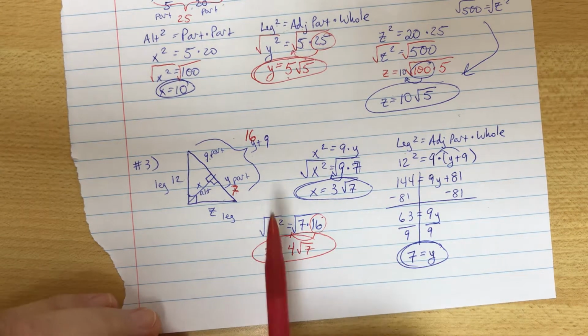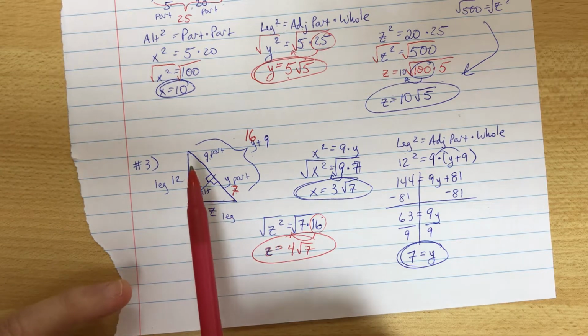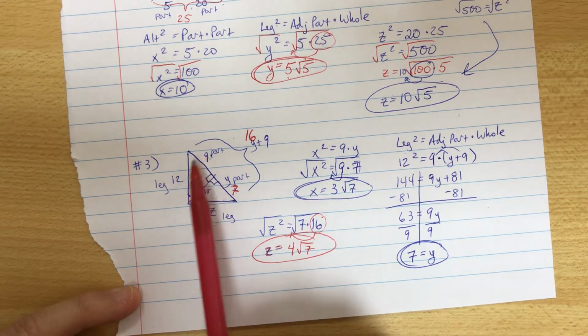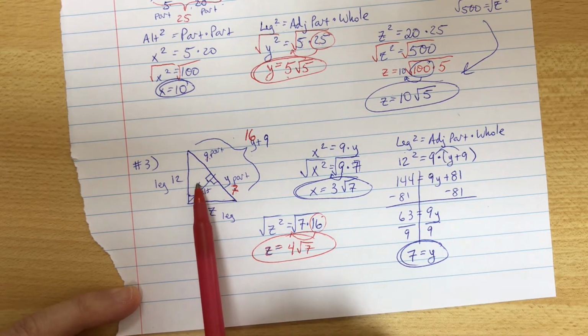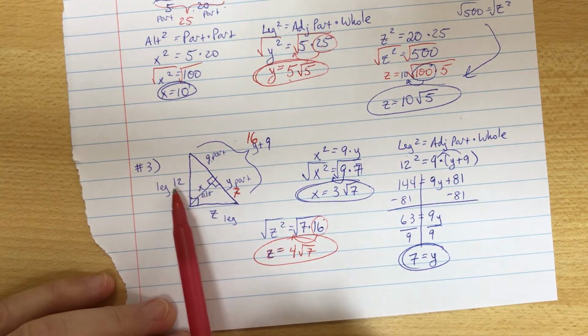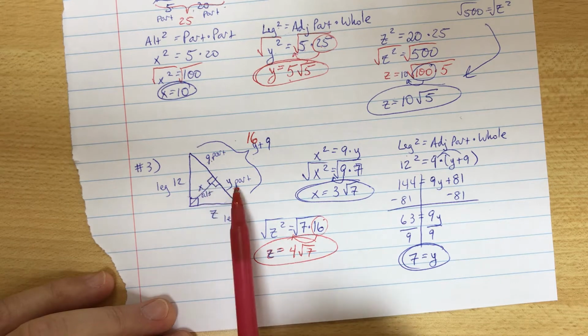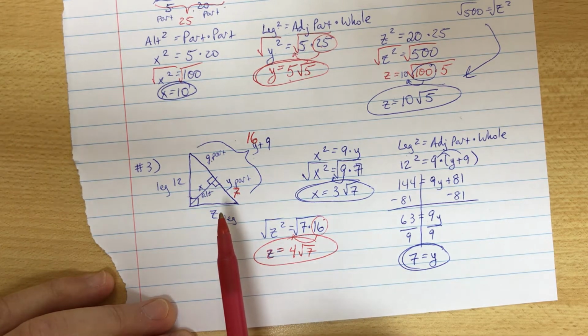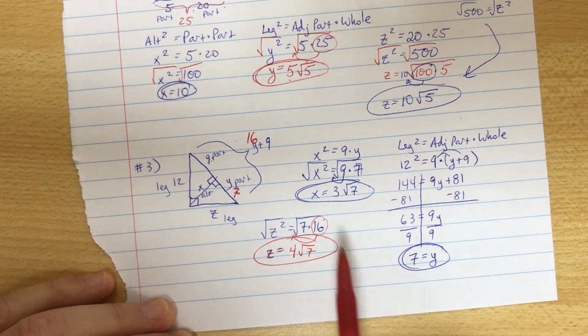You have options sometimes when you do this. You could have done x squared plus 9 squared equals 12 squared. A, B, C, Pythagorean theorem. You could have done that. Okay, so that would have found you x, and then you could have gone from there to figure out the rest of it. I decided to do it like this.